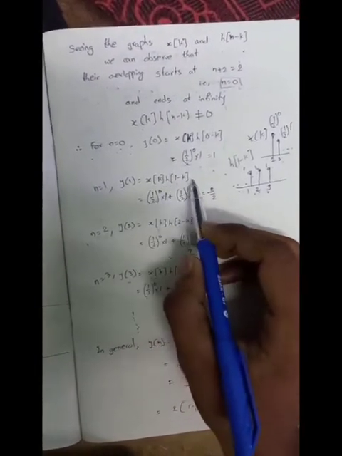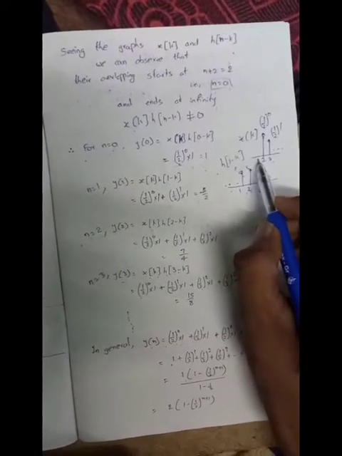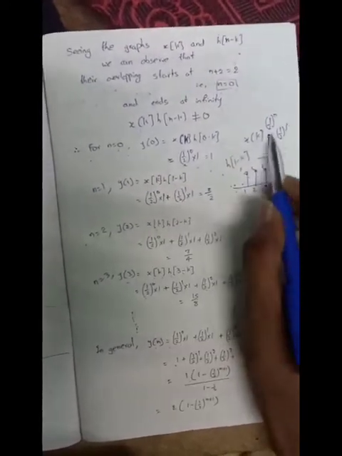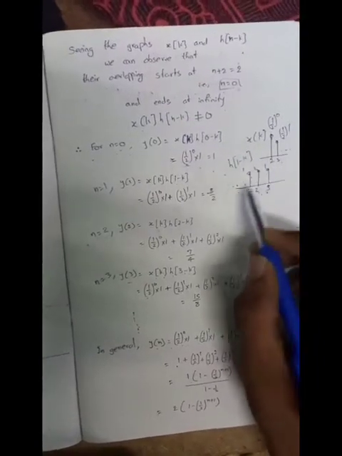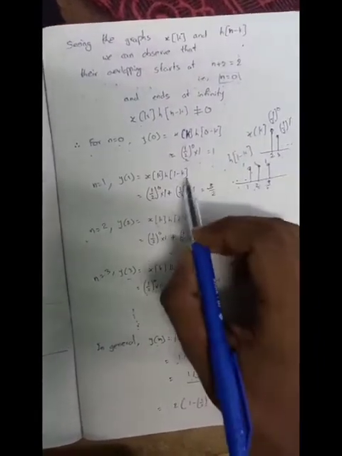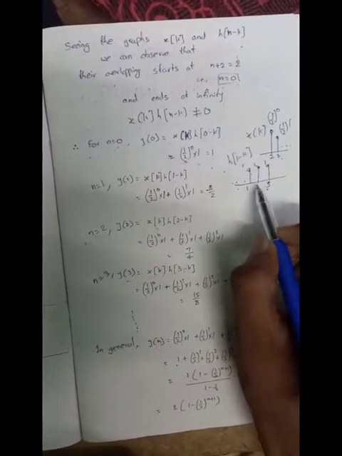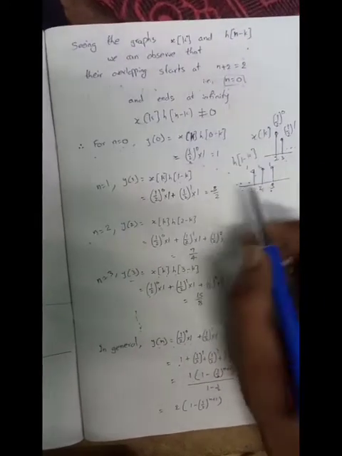And similarly, for n equal to 1, y of 1 is x of k into h of 1 minus k. X of k is 2, 3 and so on, 1 by 2 whole power 0, 1 by 2 whole power 1. This is x of k. H of 1 minus k, we have to substitute n equal to 1. So we get 3, 2, 1 and so on.